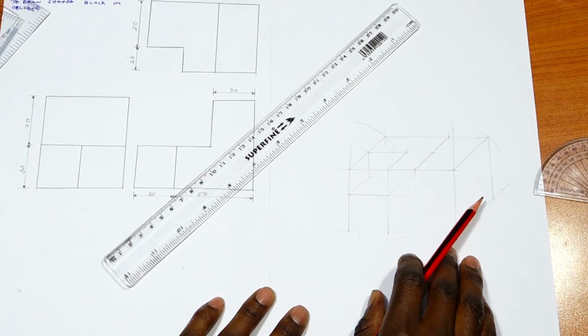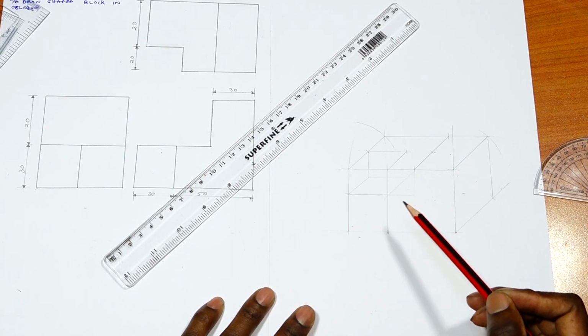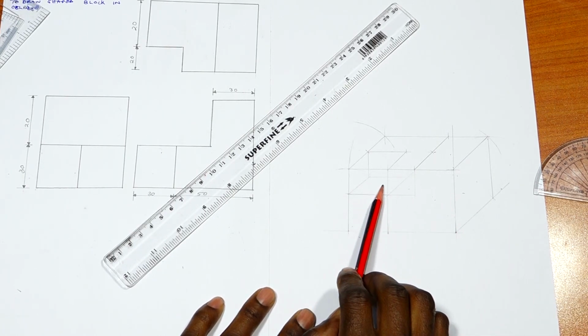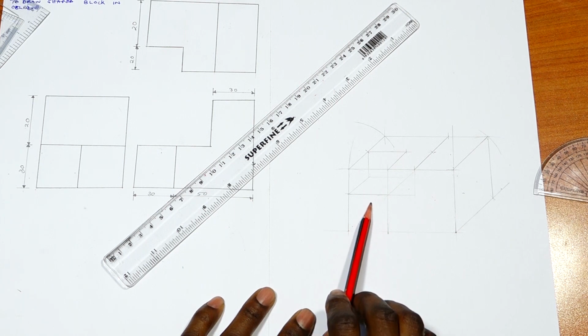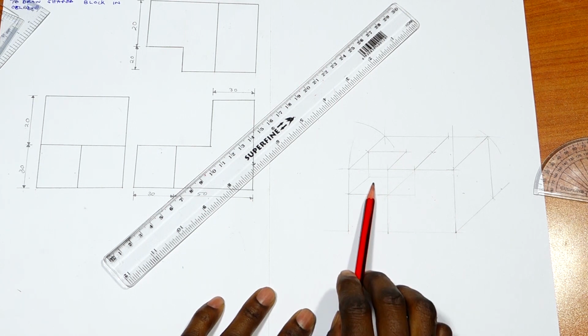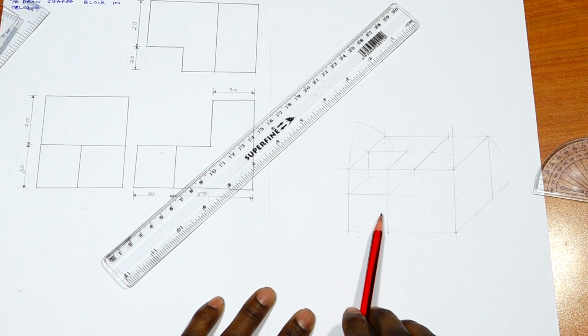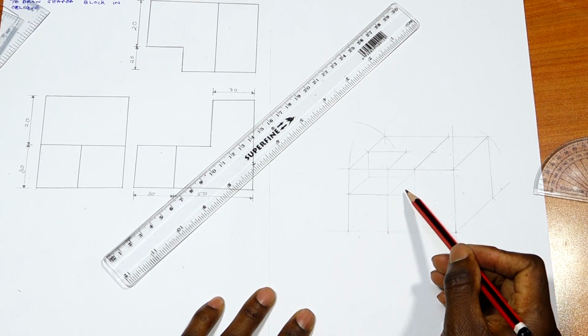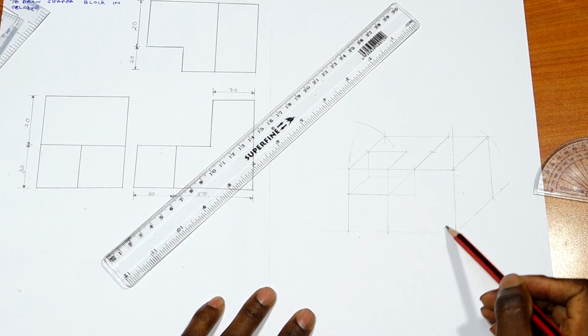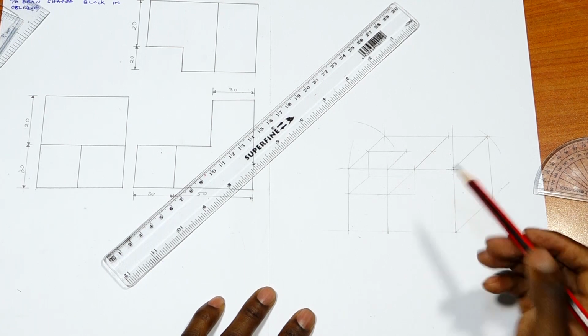Like that. Now looking at that, you can see this part is going to be removed. We are going to be left with this part and this face and this face.